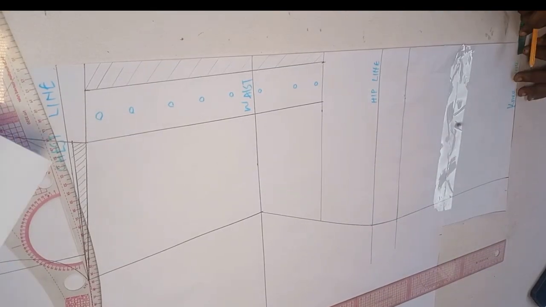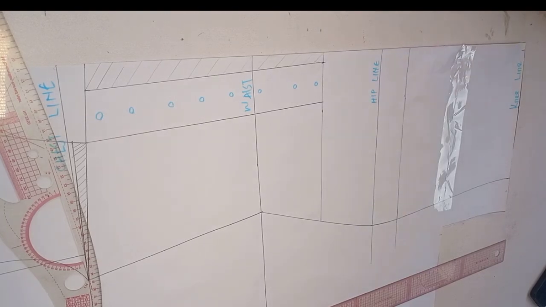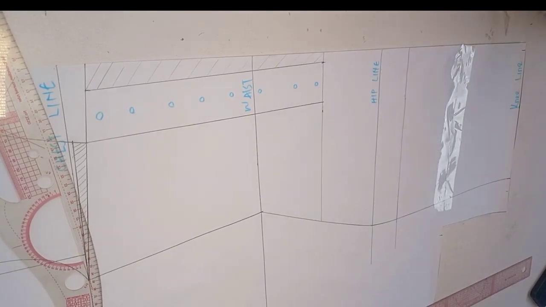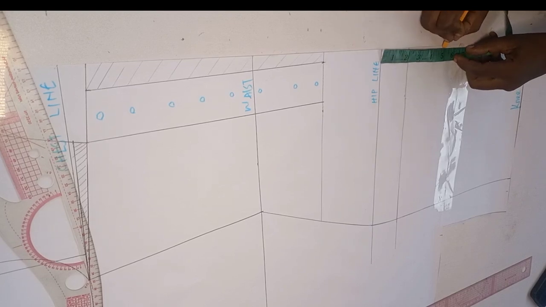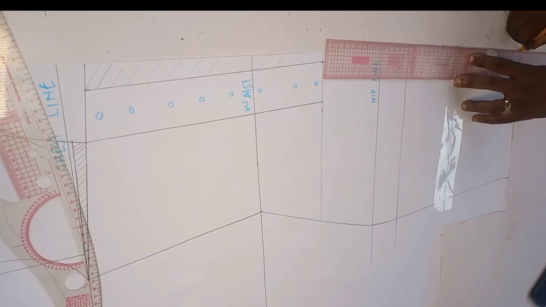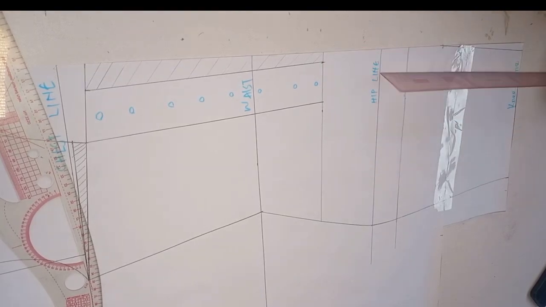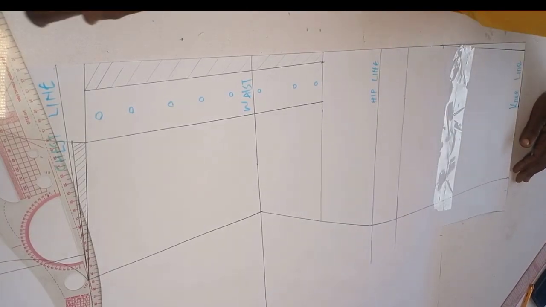Now on the new line at the center back, I'll go in by half an inch. I'll mark half an inch, and then from the hip line I came down by like 5 inches, and then I connected the half an inch to the 5 inches I came down at the hip line. So I connected both points together like so, and so I'll go ahead now and cut out.